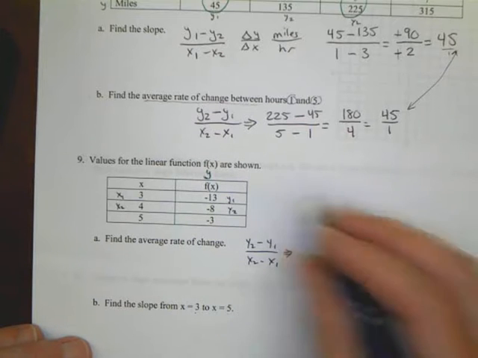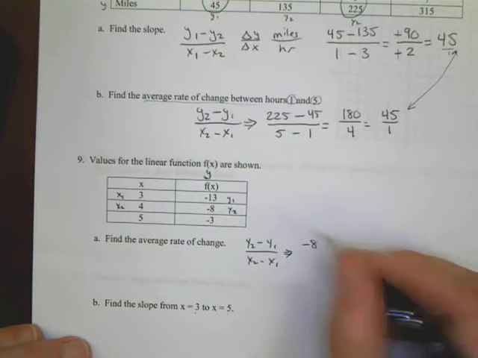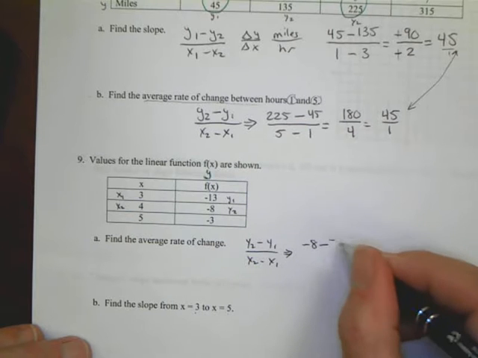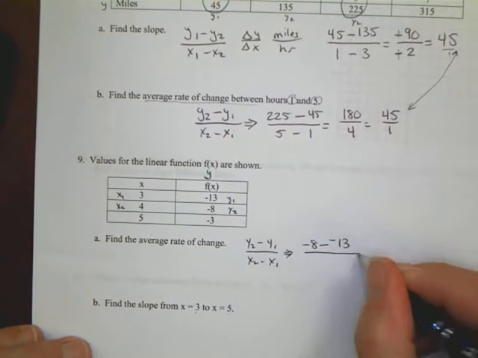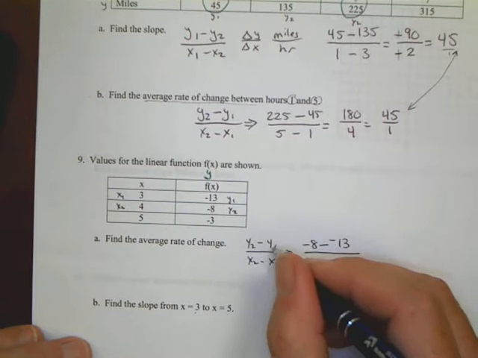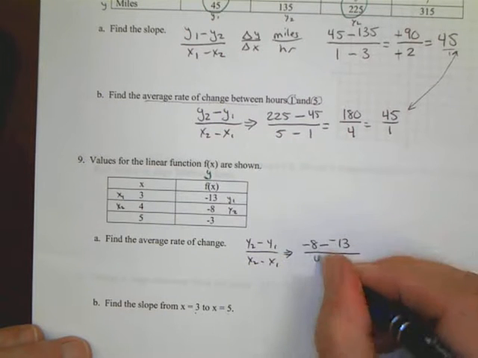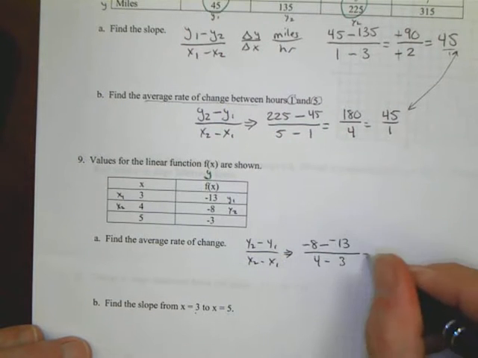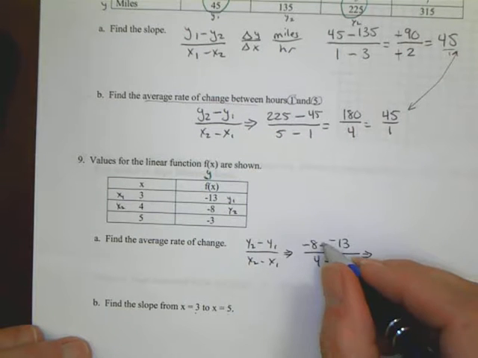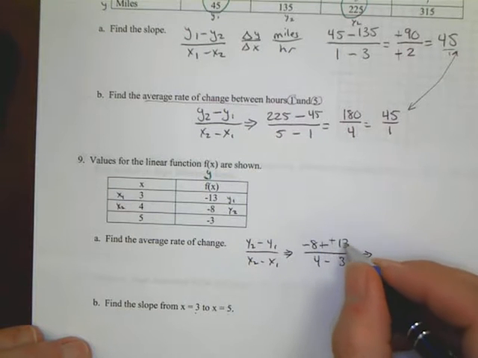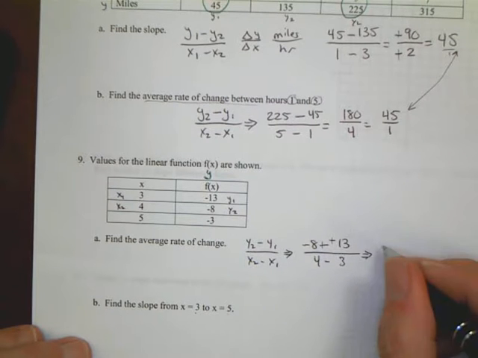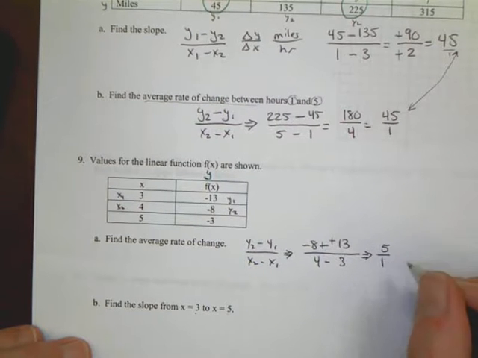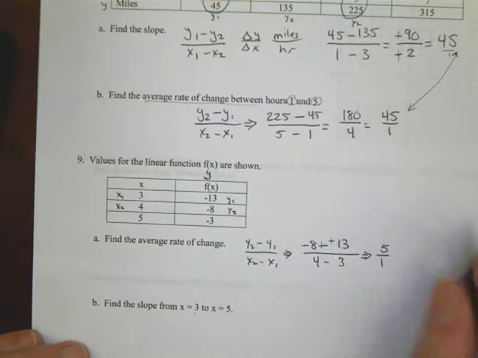So if y2 is minus 8, and I'm going to subtract from it a minus 13, that's my y2 minus y1 value. My x2 is 4 minus 3. So this becomes a plus. 13 and a negative 8 is a 5, and 4 minus 3 is 1. So my average rate of change is 5 over 1, or I could simply write it as 5. Doesn't matter, it's the same number.